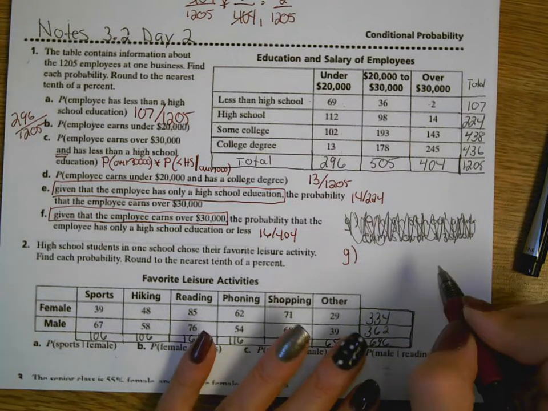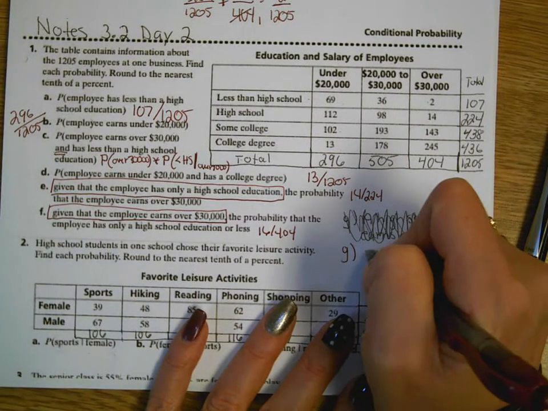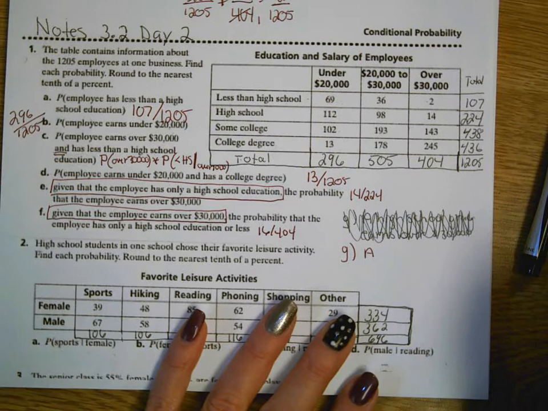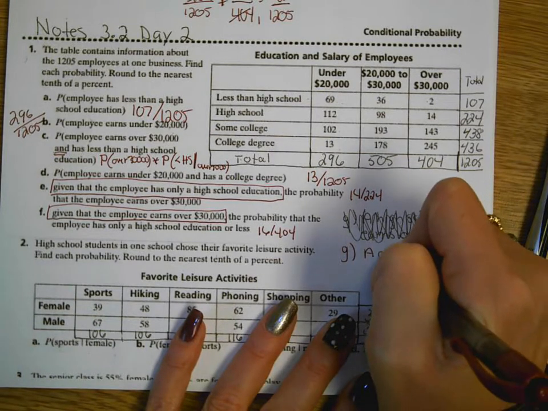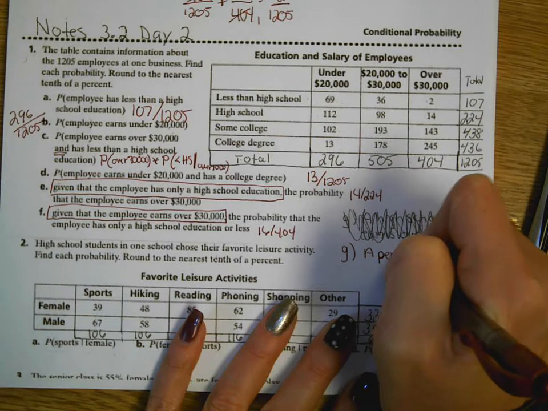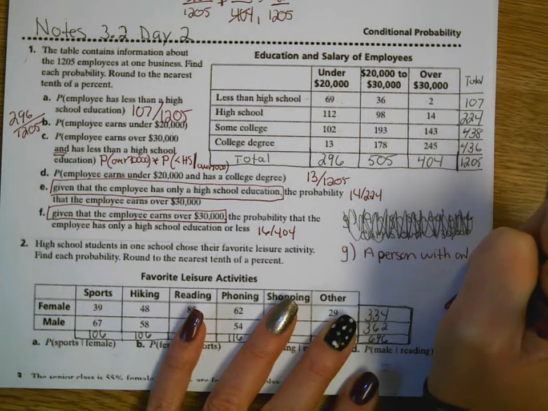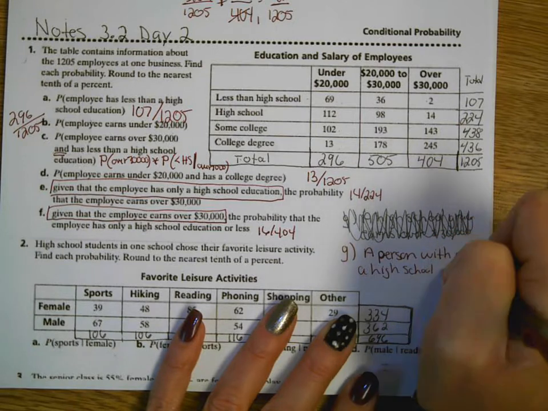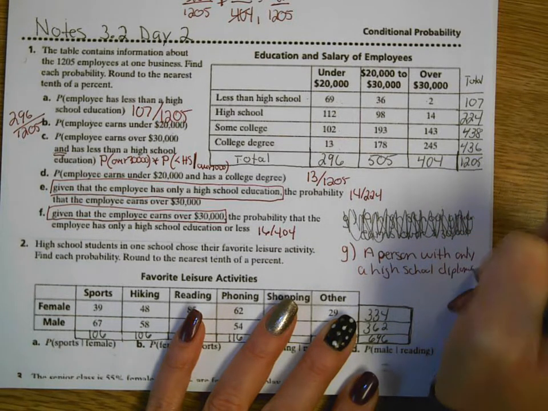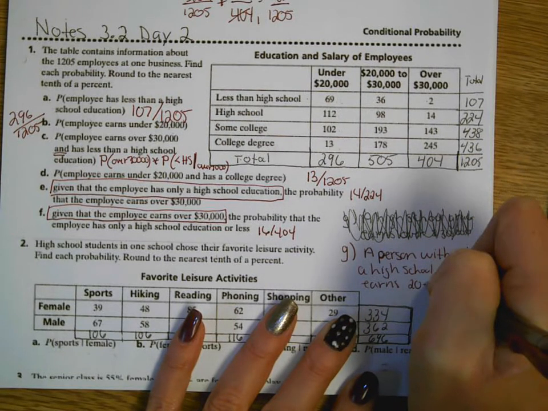Find the probability that a randomly selected person with only a high school diploma earns $20,000 to $30,000.